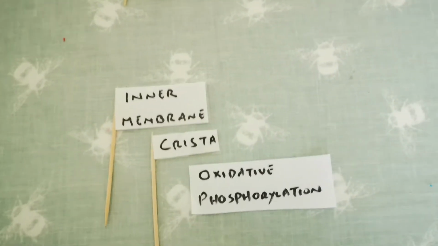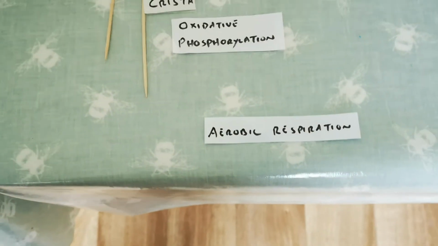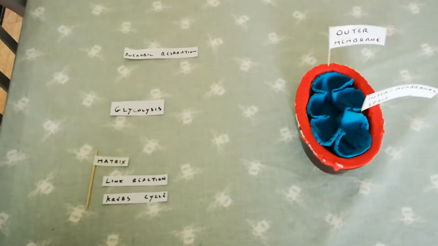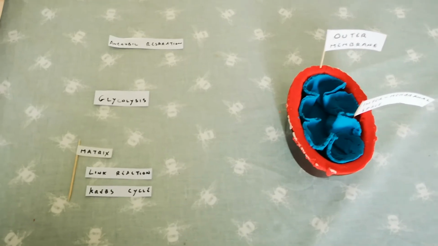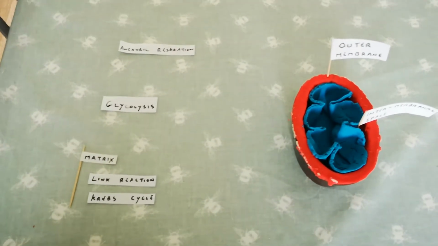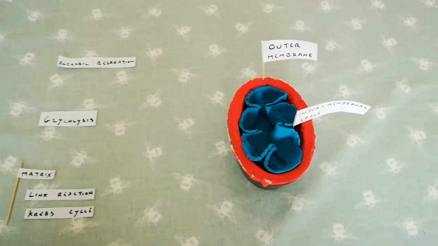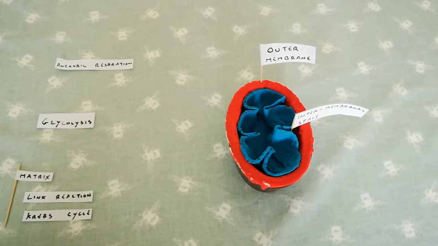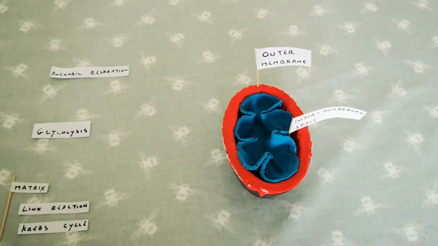Now, starting with glycolysis, link reaction, Krebs cycle, and ending with oxidative phosphorylation, this is called aerobic respiration. So aerobic respiration, you can see now why the mitochondria is so important. Obviously, you start off in the cytoplasm, and then the products of glycolysis move inside, and then that's where a lot of your ATP will be made.